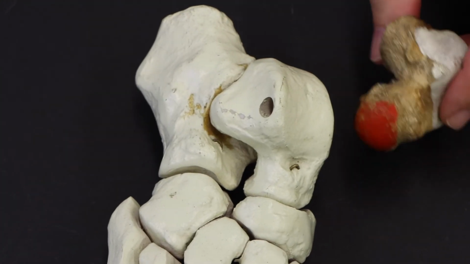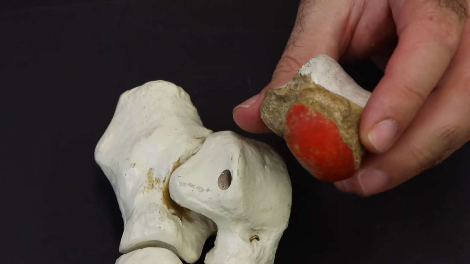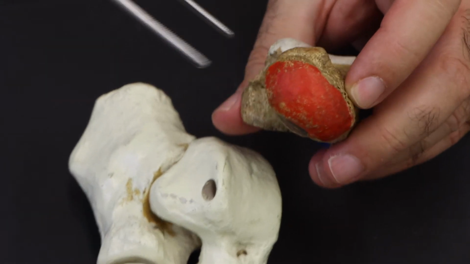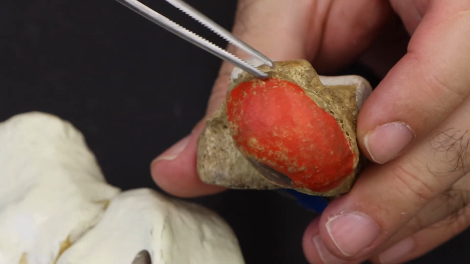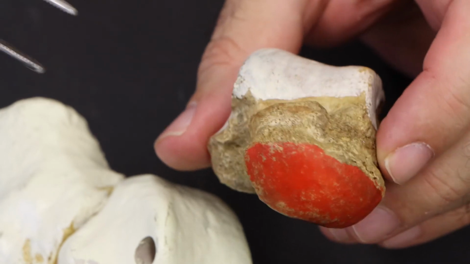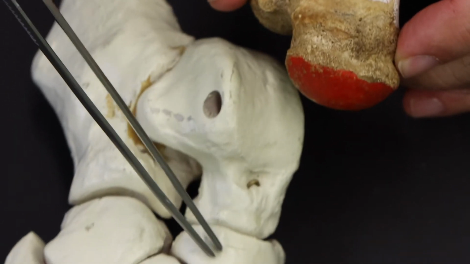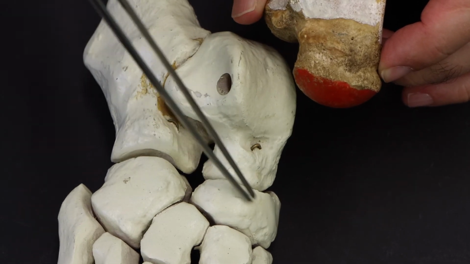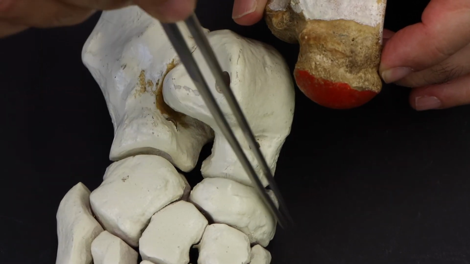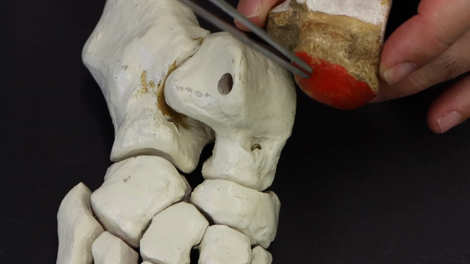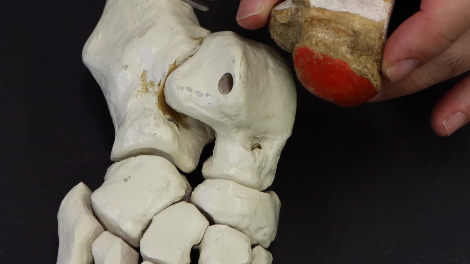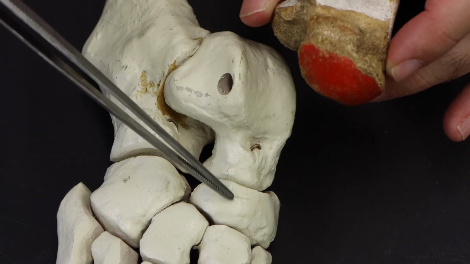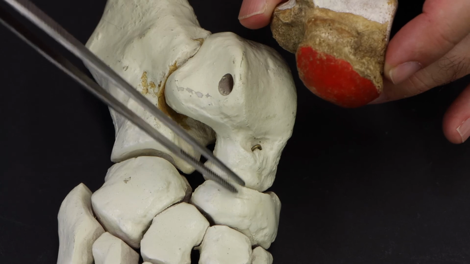The other structure that you can find at the region of the talus is the head of the talus. The head of the talus is articulated distally with this tarsal bone, which is called navicular bone, and that's why at the head of the talus we have an articular facet for the navicular bone, because distally it is articulating with the navicular bone.